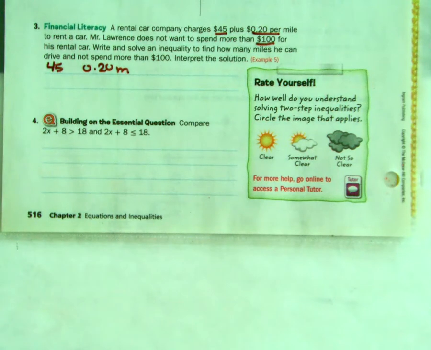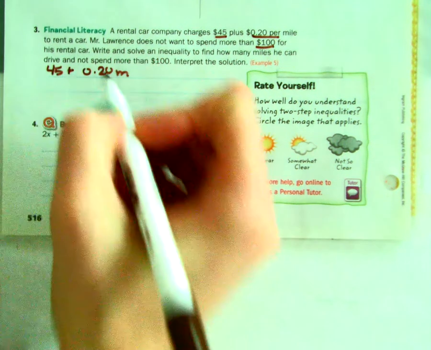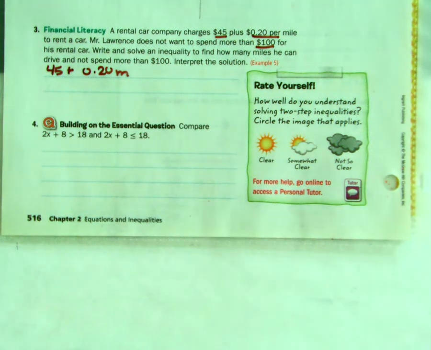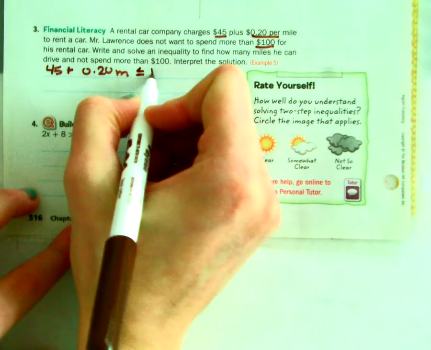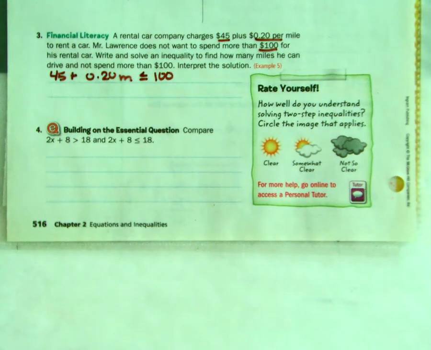Now, I know that my rental fee and then how many miles I'm going to travel, I need to add those together to figure out my total. Right? Then it tells us he does not want to spend more than $100. Now, he can spend $100, but nothing more. So we'd say that's less than or equal to 100. Okay, now we need to solve this inequality.